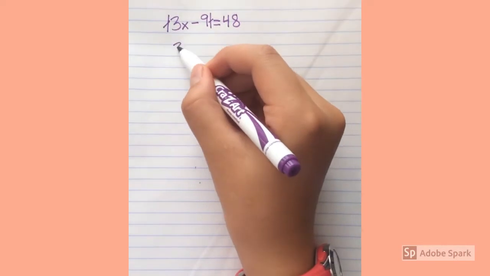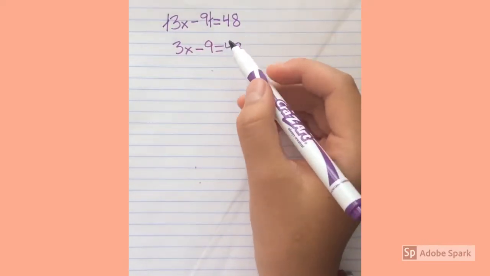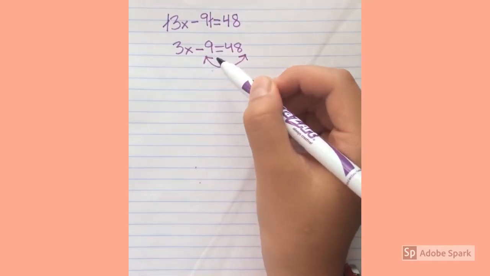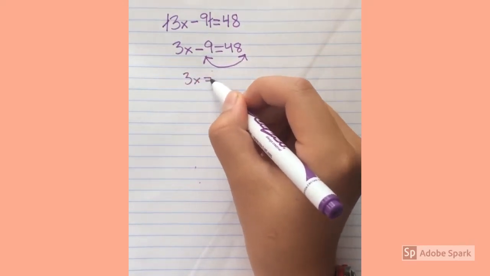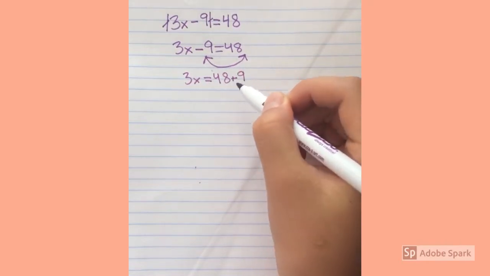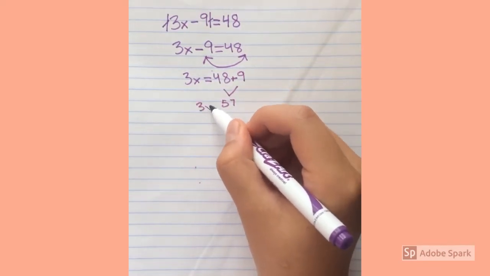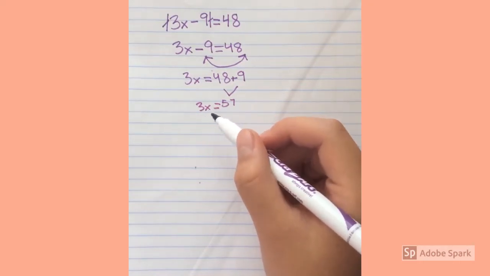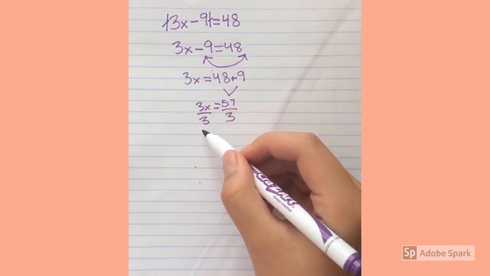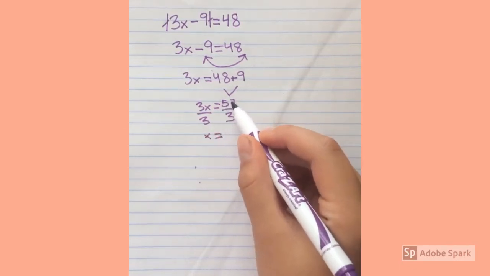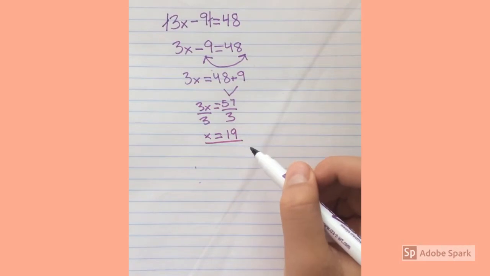And now we have 3x minus 9 equals 48. Now we will solve for x. We'll move the -9 onto the other side, and now it changes into +9. So now we have 3x equals 48 plus 9. 48 plus 9 equals 57. And now we have 3x equals 57. To get x by itself, we divide 3x and 57 by 3. 3x divided by 3 equals x, and 57 divided by 3 equals 19. So the first part of our answer is x equals 19.